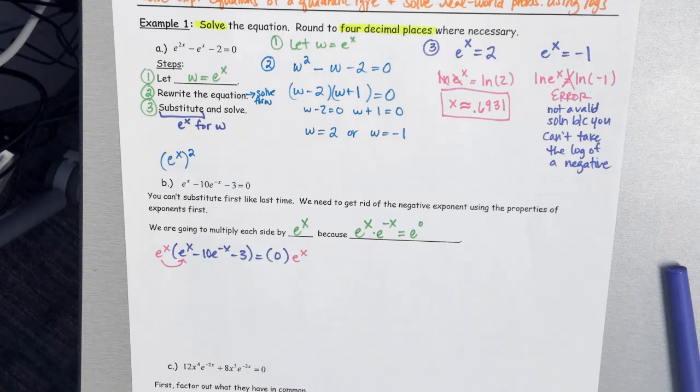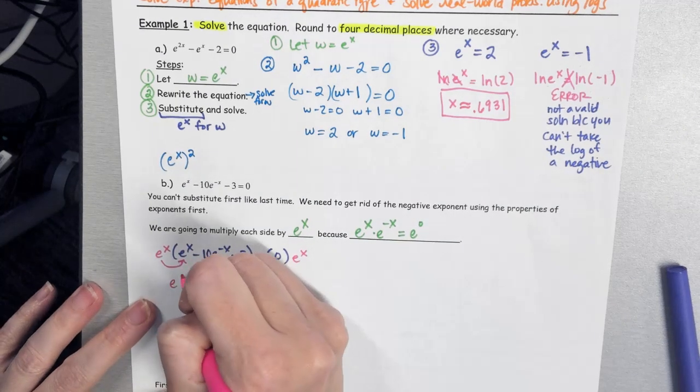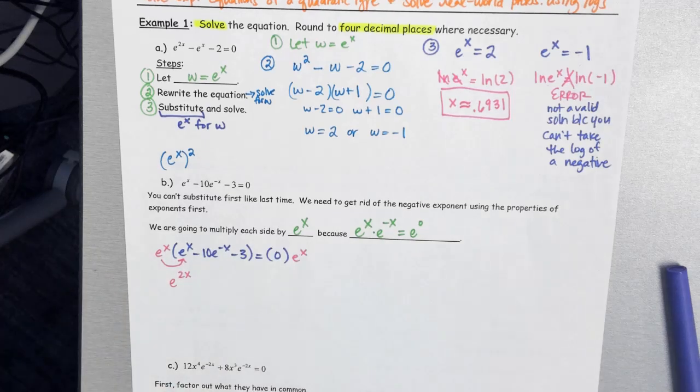Okay, so if you multiply e to the x by e to the x, what's that going to be? So if you add the exponents together, to the 2x, right? Because what's x plus x? 2x. Okay, so don't multiply it. So e to the 2x, okay?